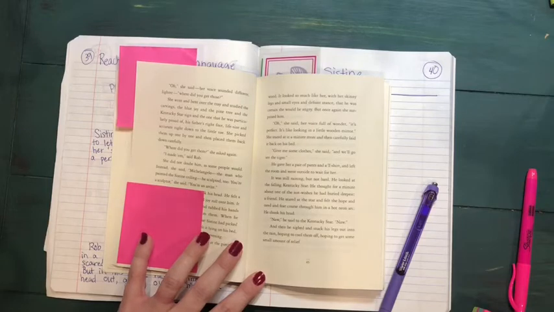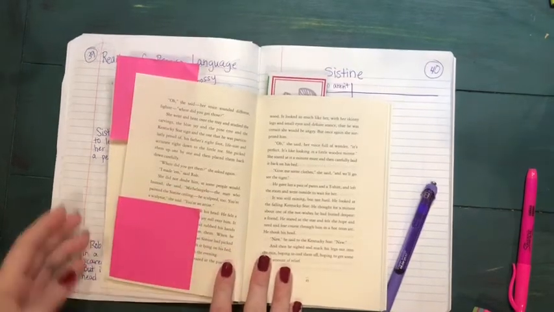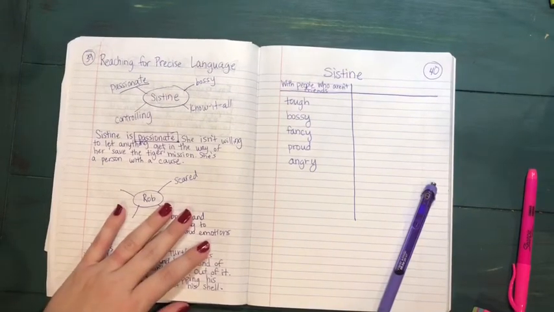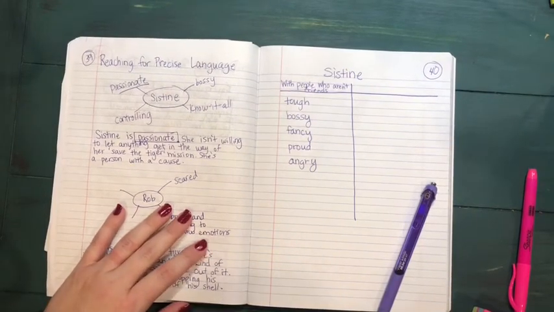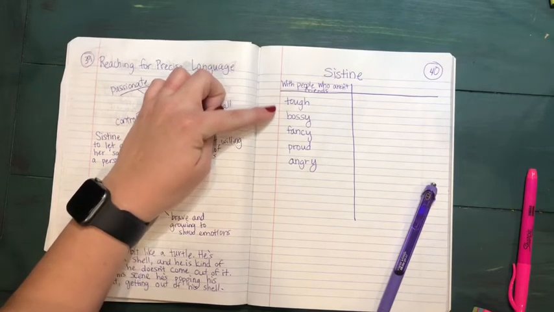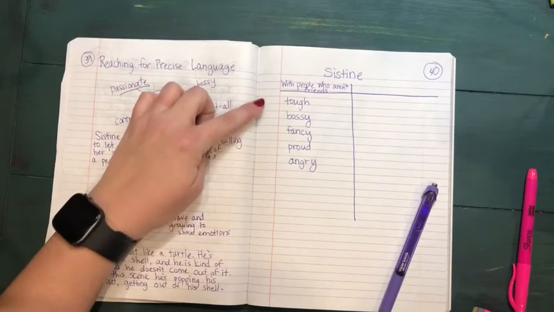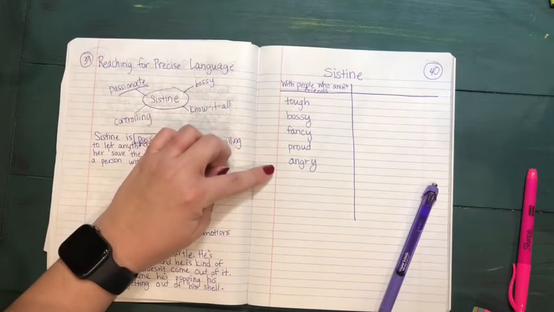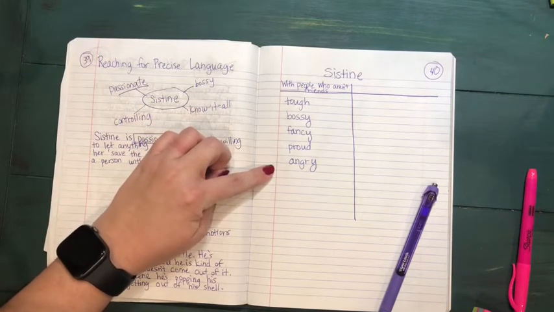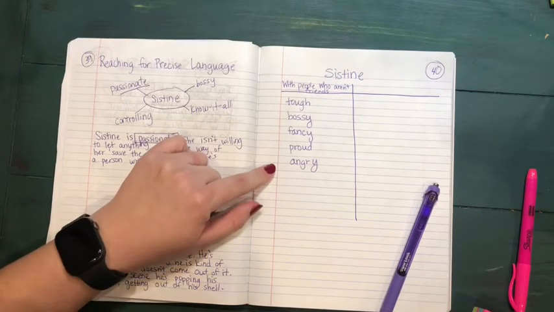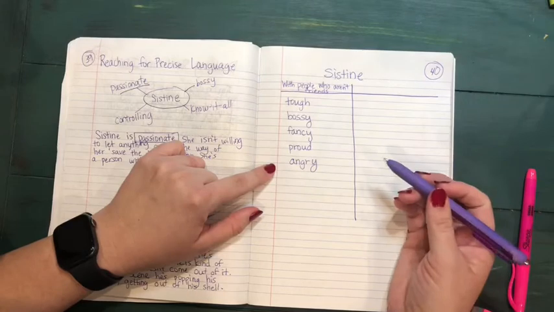So students, as we just read that particular passage, we were learning a different side of Sistine. Previously, when we looked at how Sistine acted with people who weren't considered her friends, she was tough, bossy, fancy, and proud, and even angry at times. But when we were just reading about this experience she was having with Rob, who is considered her friend, she was starting to act a different way.